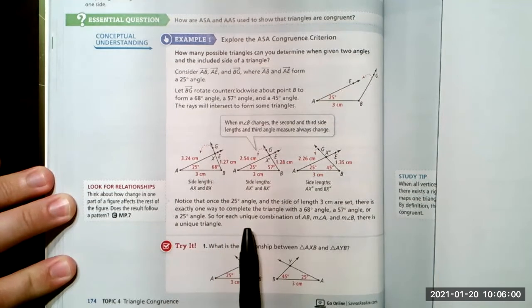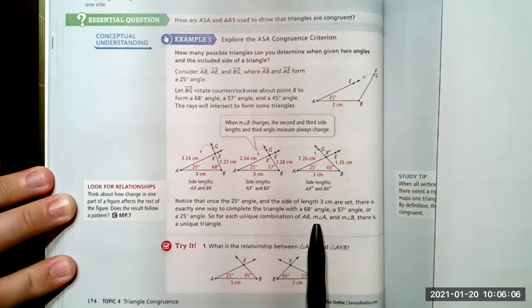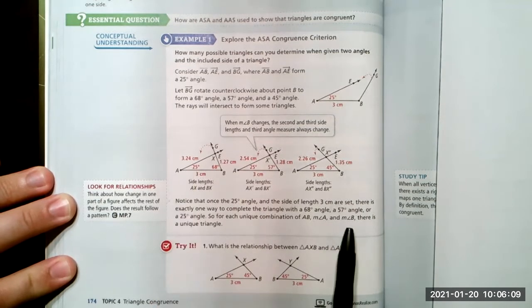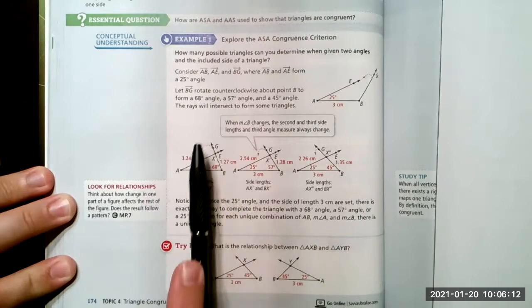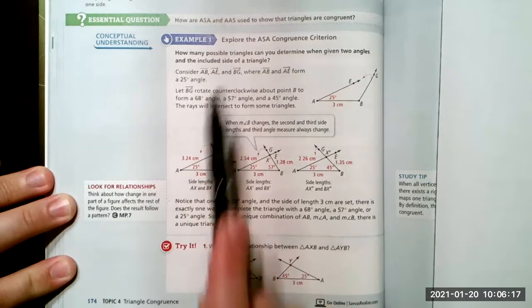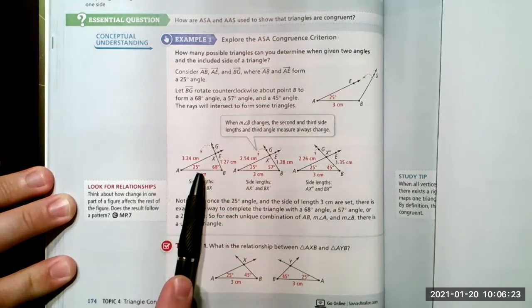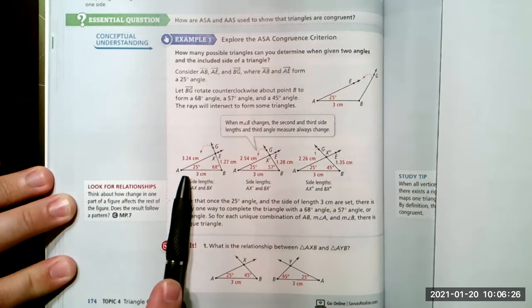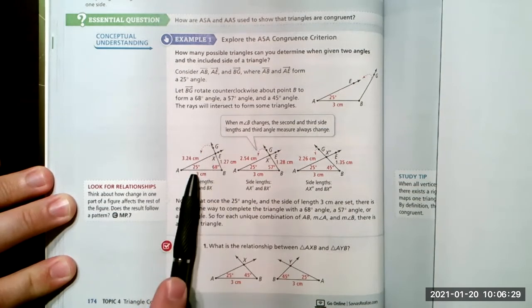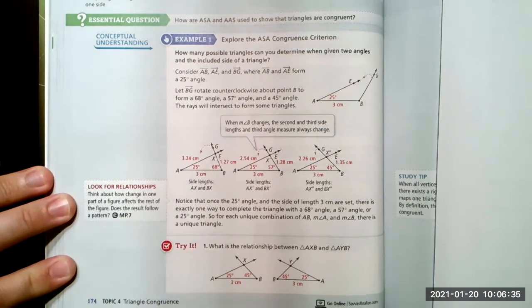So for each unique combination of AB, which is the side, the bottom of the triangle, the measure of angle A, which is one of the angles, and the measure of angle B, which is the other angle. And that's what they told us, right? How many possible triangles can you determine when given two angles and the included side? Take a look. There's angle A, there's angle B, and the side that connects them, right? That's really important when you're dealing with angle side angle. The two angles could be any two angles on the triangle, but the side has to be the side that connects the two angles. Super, super important.